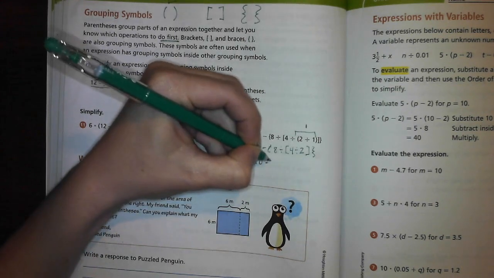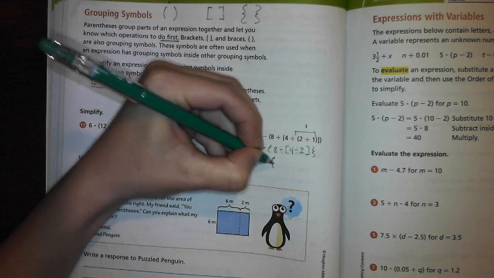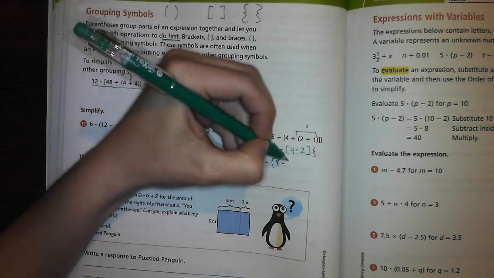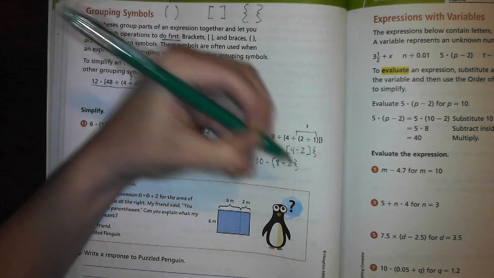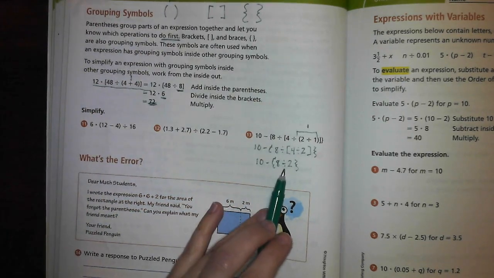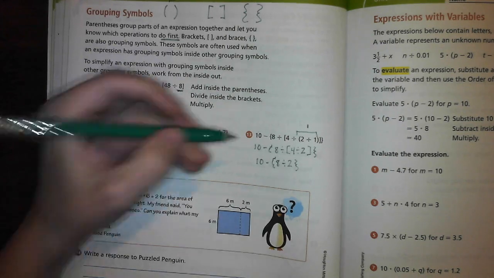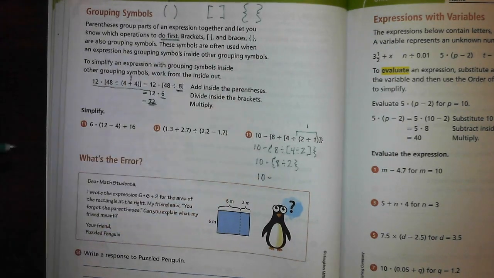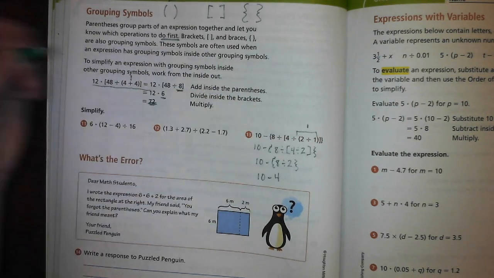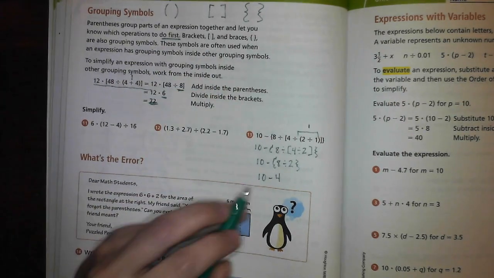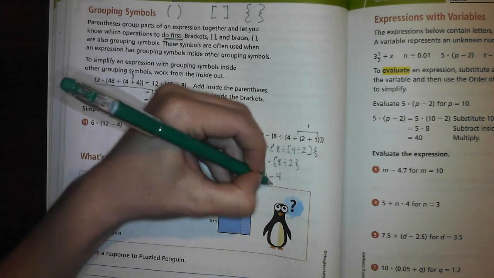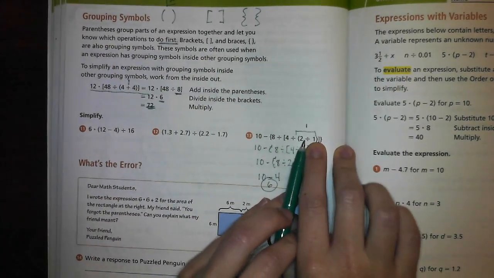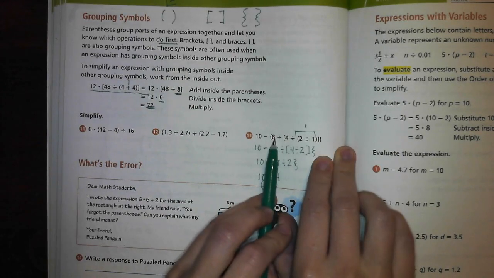So now I have 10 minus. What is 4 divided by 2? 2. Next, I'm going to do my other grouping symbol, the last one we have left. 10 minus, what is 8 divided by 2? 4, and last we will do 10 minus 4, which is 6. So what you do is you do the inside grouping symbol first and work your way out.